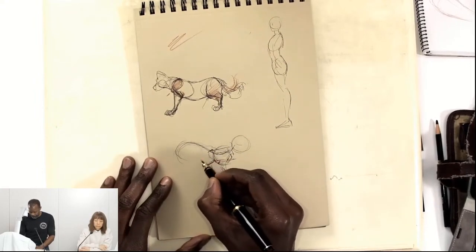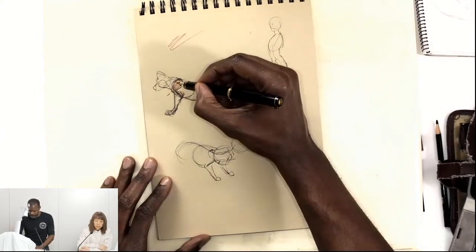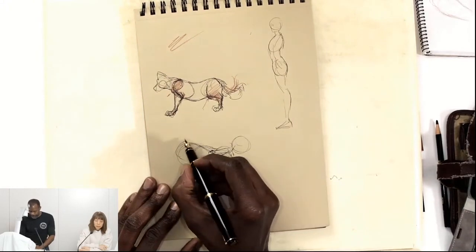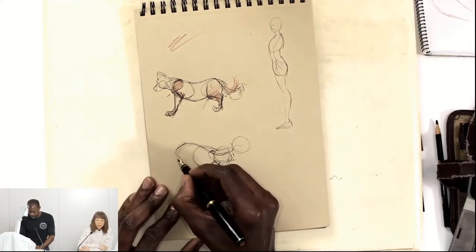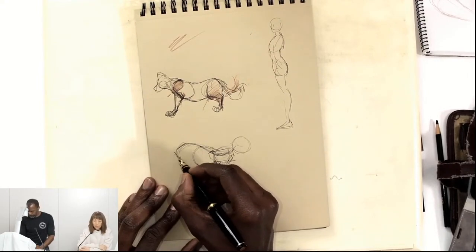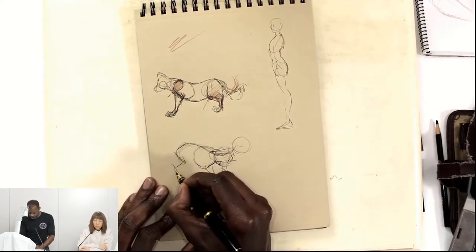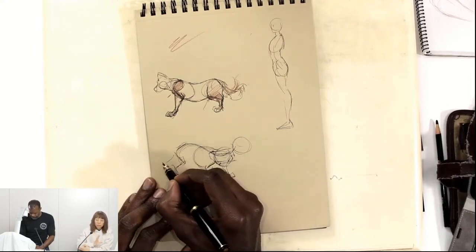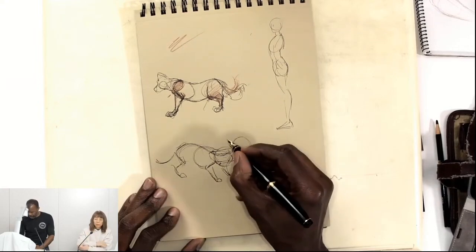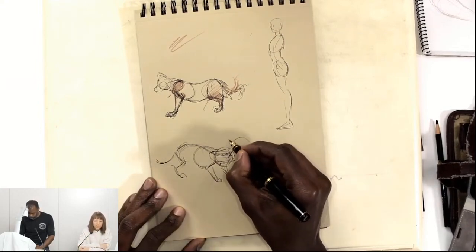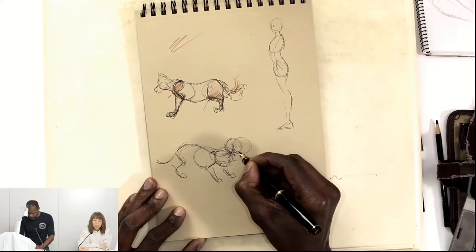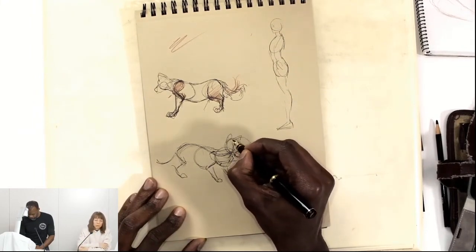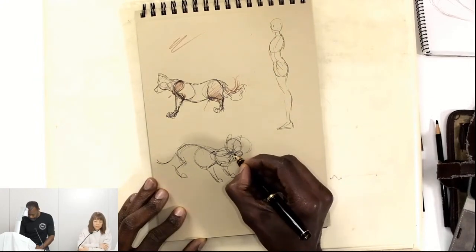I'm still thinking about this relationship, but now I'm thinking about going into the paper as I do this. Keeping the relationships between the parts the same, I just turn them a little.